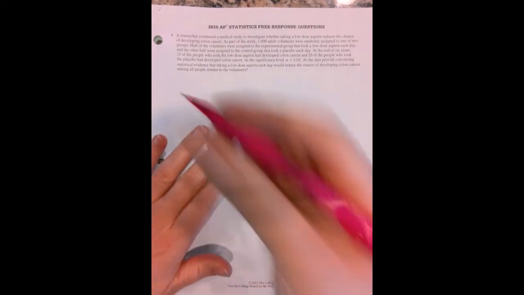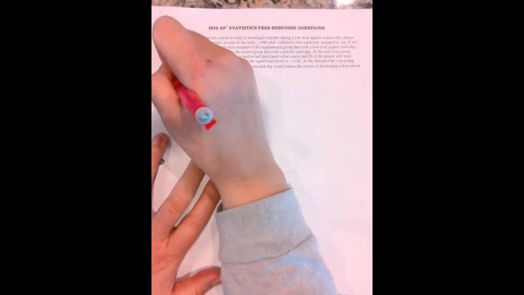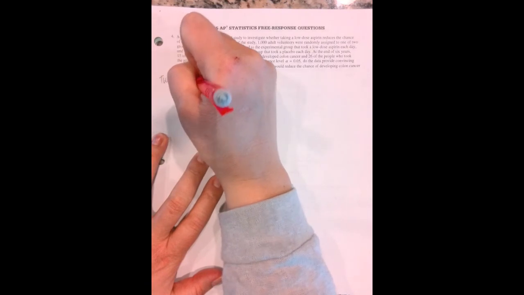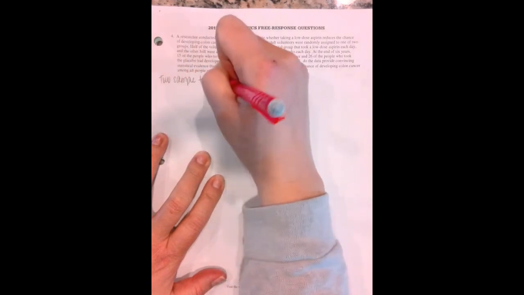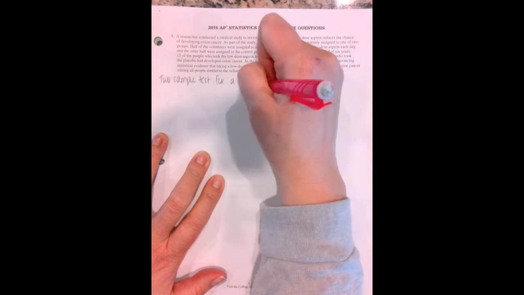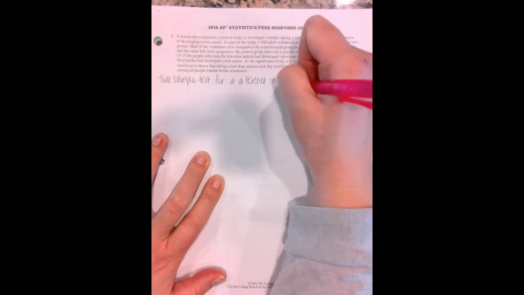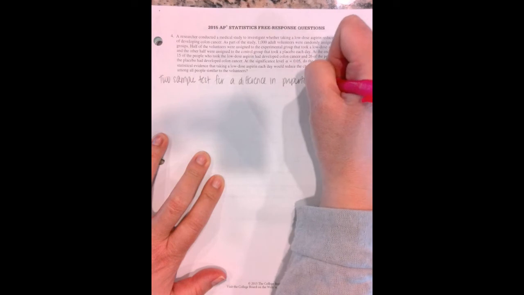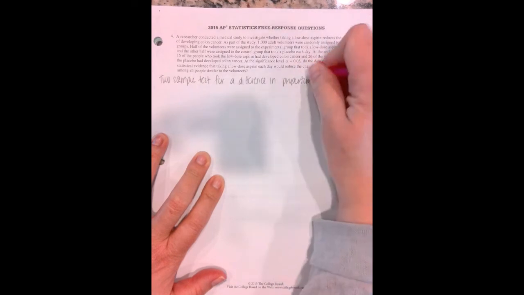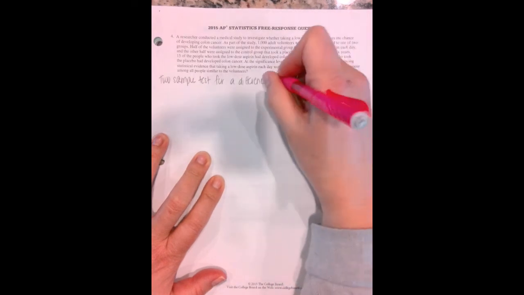Okay, so this is a two-sample test for difference in proportions. So you first need to start by stating that. So you need to state what your first proportion is and your second proportion is.